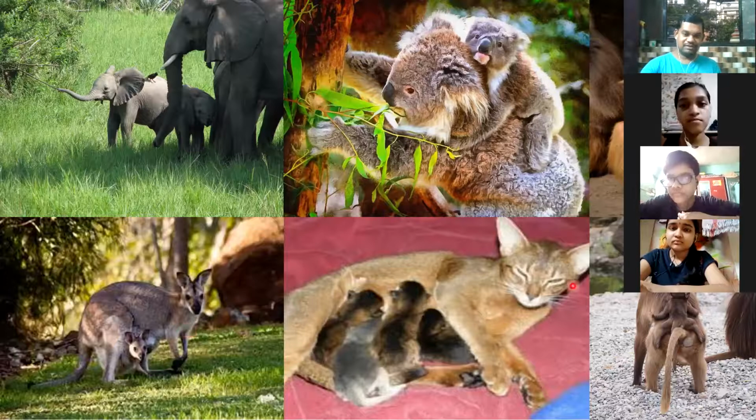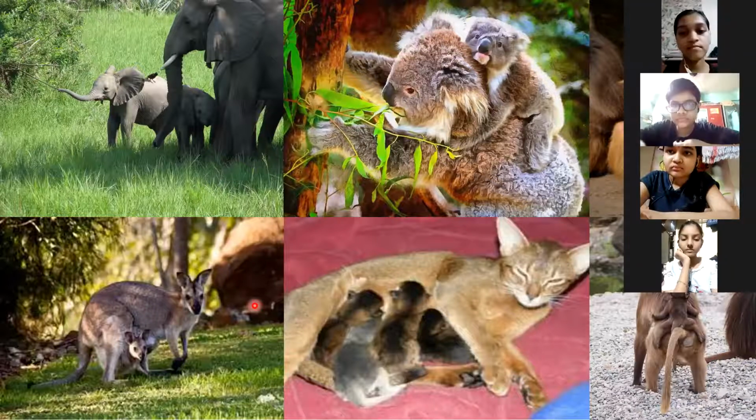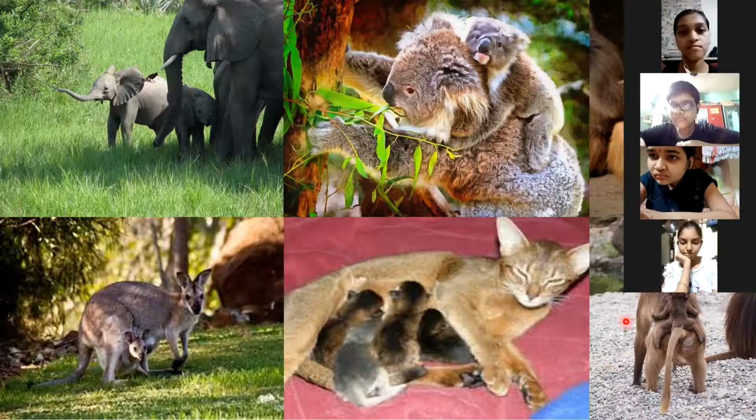Okay, you must have seen cats with the kittens, right? All the kittens are trying to feed on the mother because cats are mammals. They don't lay eggs. They directly give birth to young ones. Correct? And this one also, another baby monkeys and all you can see. See how the young one has climbed out of the bird.